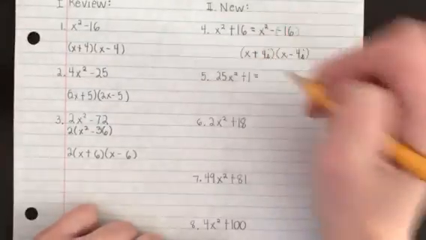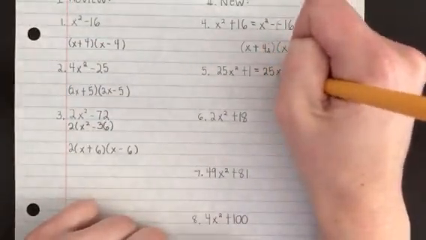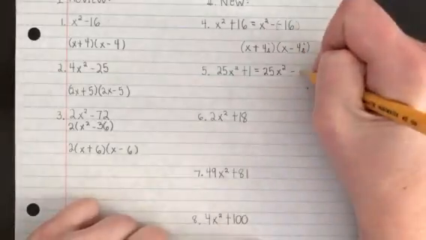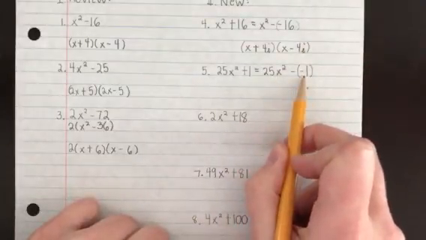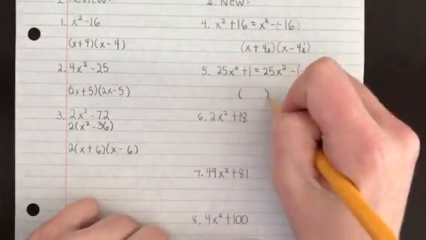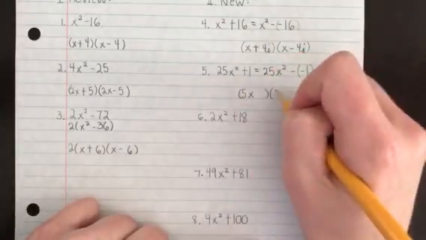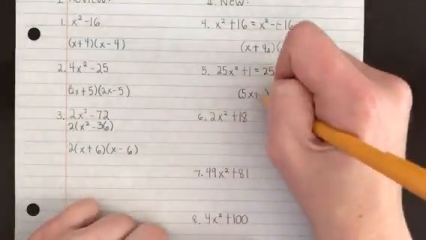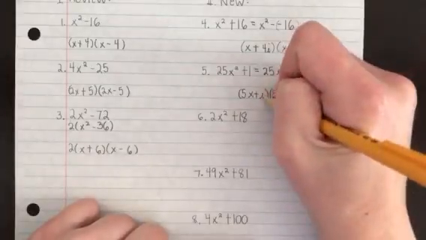Likewise, I can manipulate this sum of perfect squares to be a difference of perfect squares. So 25x squared minus negative 1, where that's a perfect square, that's a perfect square. So I have in front on this one 5x, because the square root of 25x squared is 5x. One plus, one minus. The square root of negative 1 is just i.